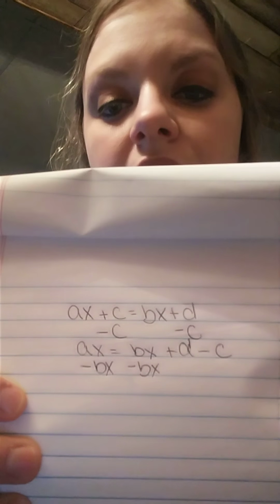Okay, so the next thing is I need to get the bx over to the left. So I'm going to subtract bx from both sides. And I'll show you what I'm doing. So we're going to subtract bx, and this is the result. Ax minus bx equals d minus c.